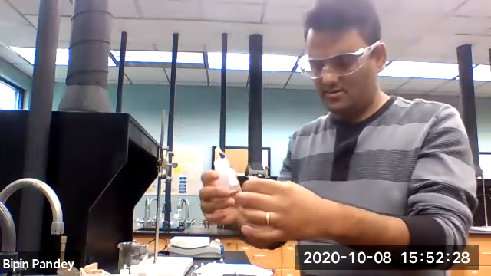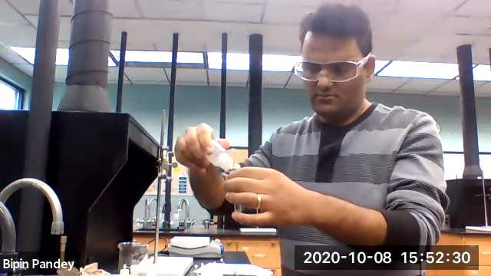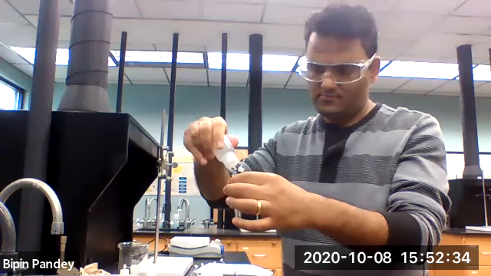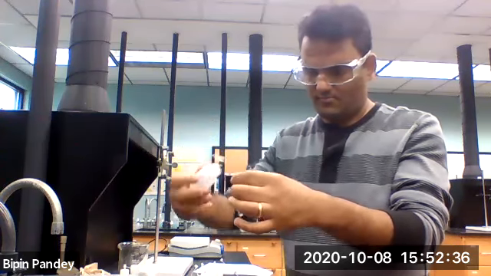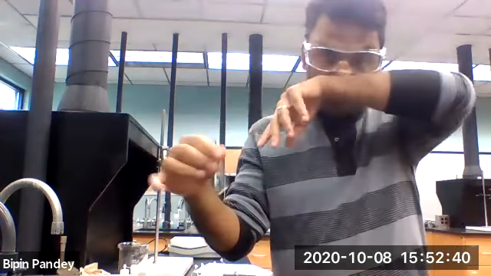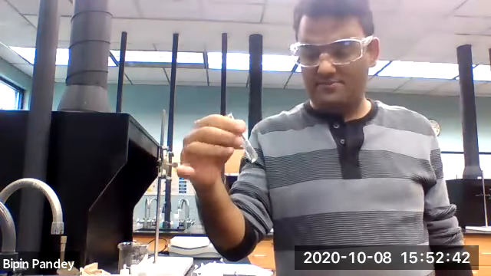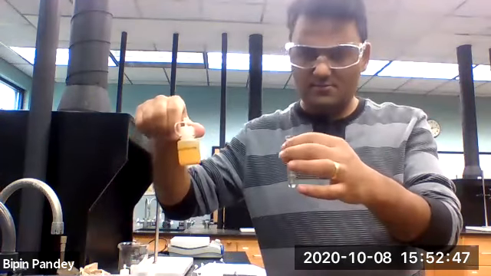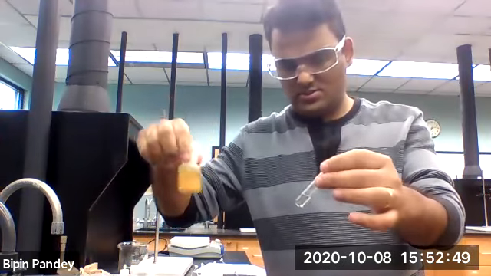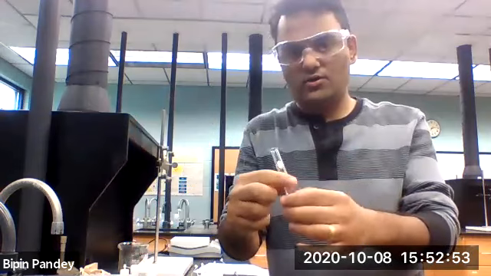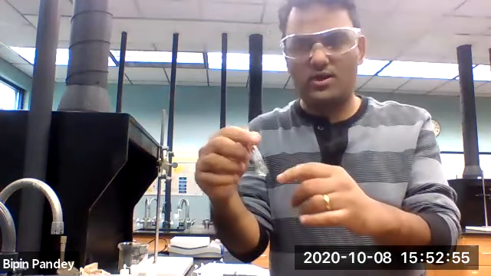So I'm going to add sodium chloride to it. So I don't see any precipitate, so the solution initially was brownish in color. So this solution, by adding the sodium chloride, also appeared brown. Okay. So there's no precipitate, so I'll say no reaction.